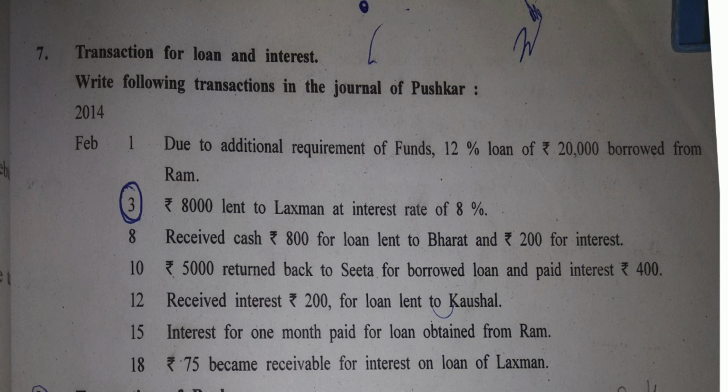Transaction on 8th of February. Received cash rupees 800 for loan lent to Bharat and 200 for interest. Understand the meaning of this transaction firstly. They say that cash is received for loan lent to Bharat. That means a loan was given to Bharat and from that 800 rupees is received. And rupees 200 is also received for interest.